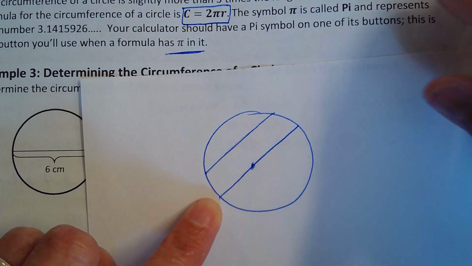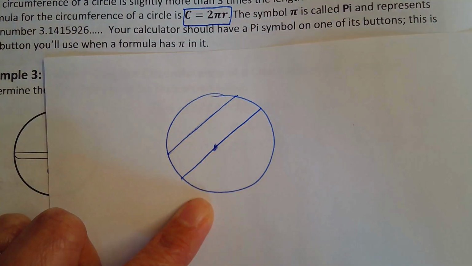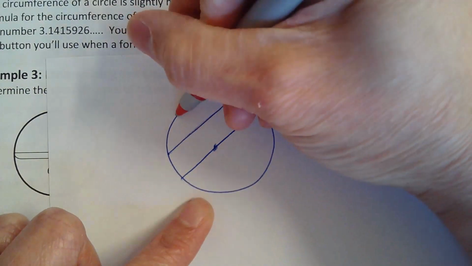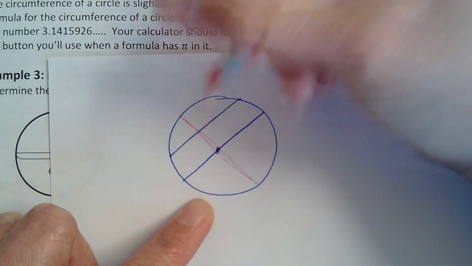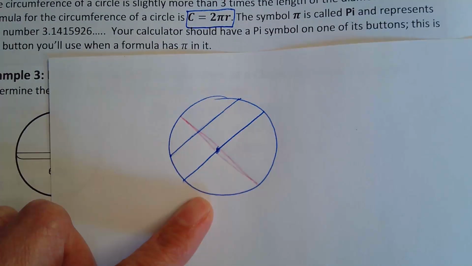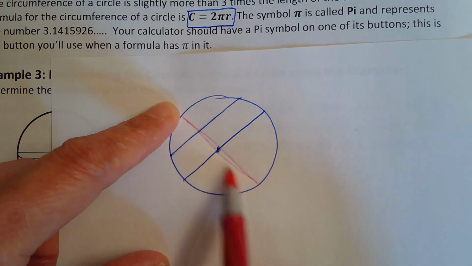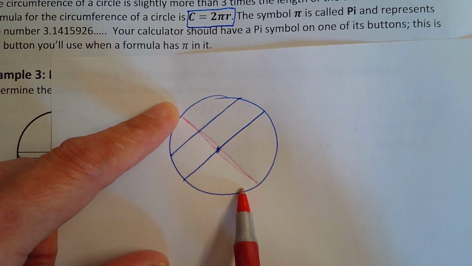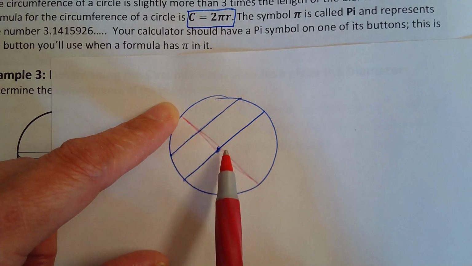Okay, I'm gonna get a different pen here. Is this a diameter? The red one? Yeah, it's from one end of a circle to the other end, passing through the center.